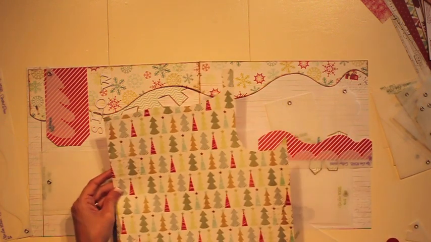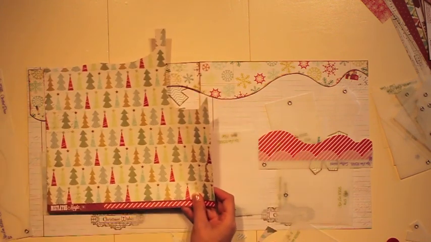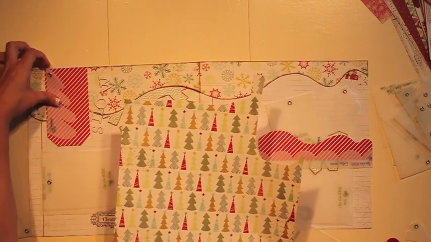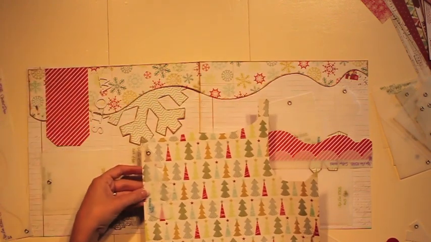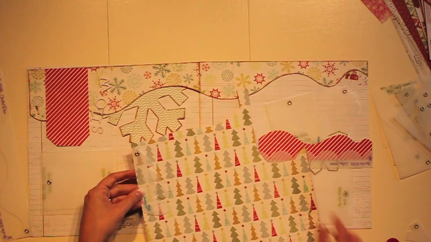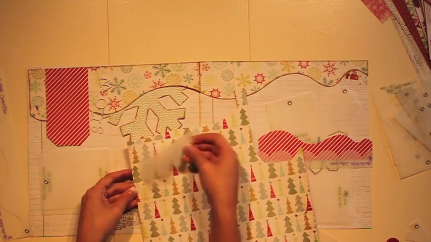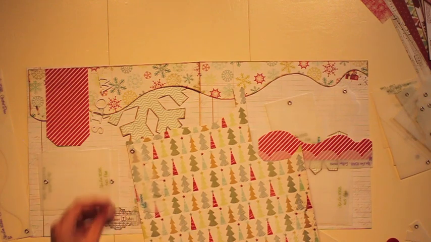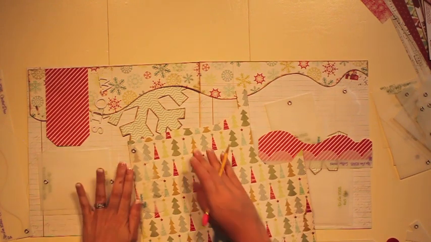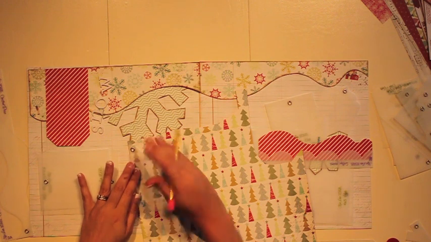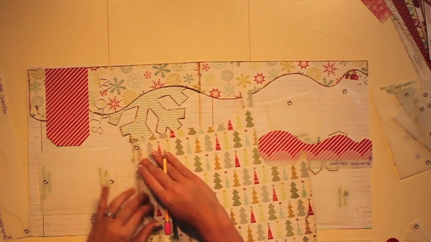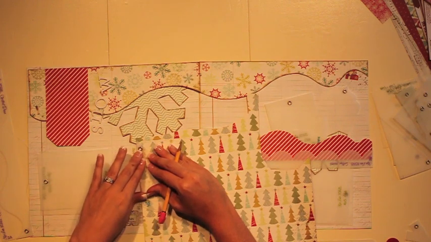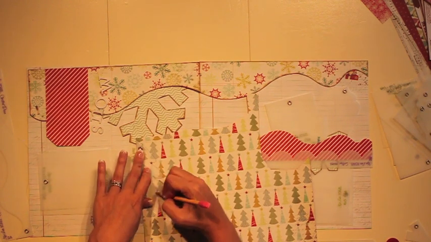Then we also have this really cute tree pattern that we could use. It could be really cute in the actual tree, so we could do something like that. Now you notice the direction that this pattern is going, so you want to keep that in mind when you're cutting out whatever template you're using and the paper you're using. So I'm going to line this tree up going this way instead of sideways, because I don't want my trees to go sideways. So just keep that in mind when you're tracing out your templates.